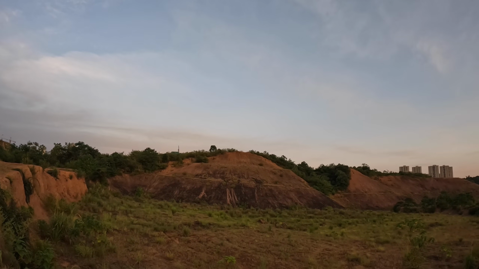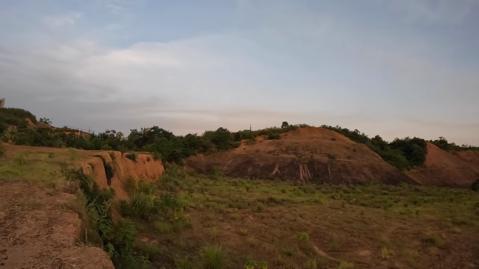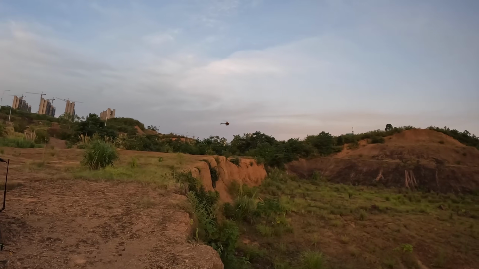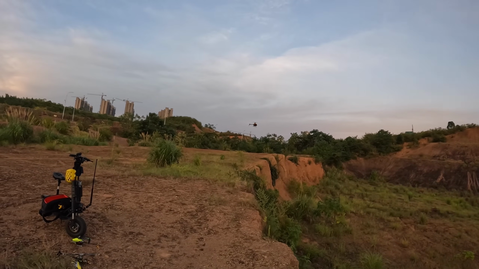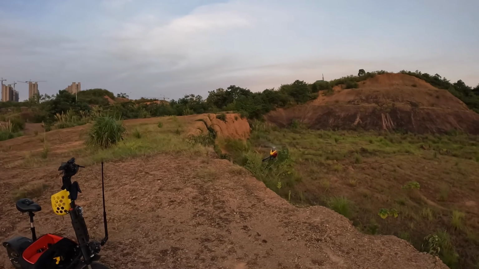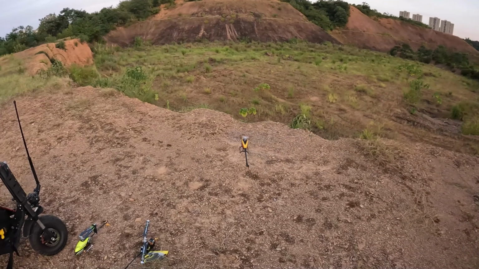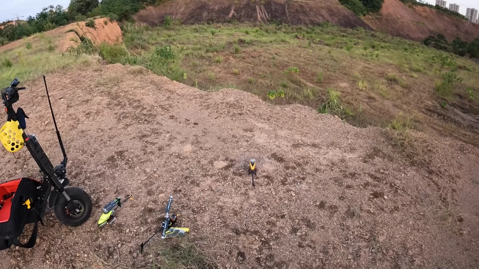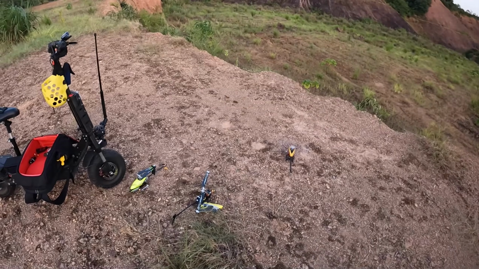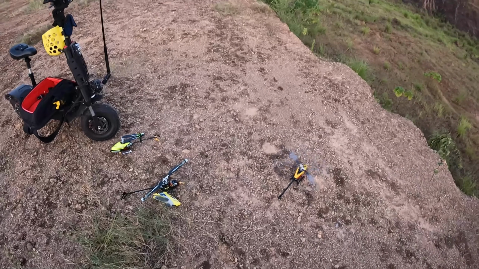So let's land. Beautiful flight, man. I like it. And I hope it was visible enough for you to see what the helicopter was doing. Otherwise, I will do, of course, more flights of both helicopters during daytime with more visibility, so you can actually see clearly what both helicopters are doing.